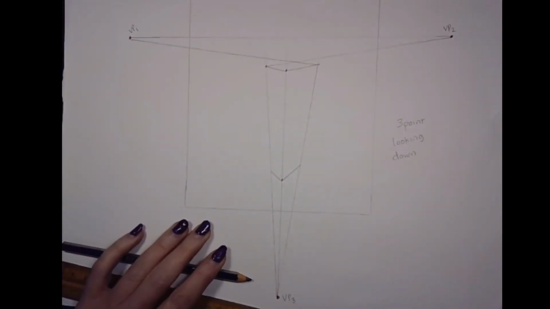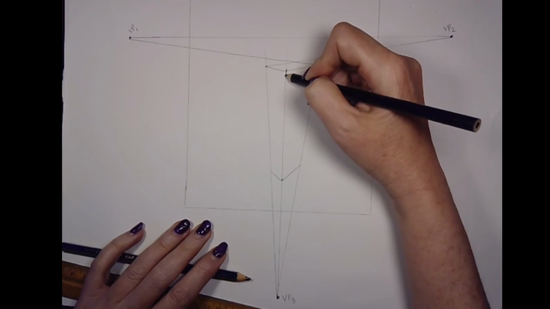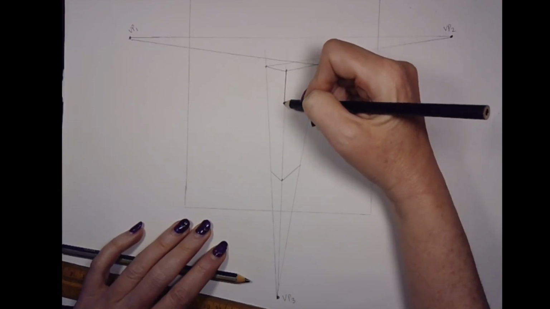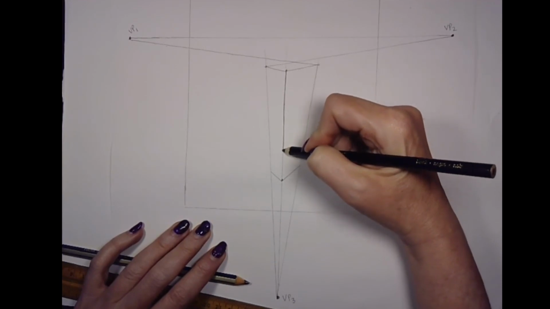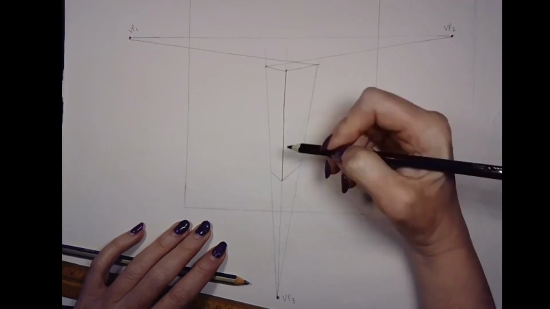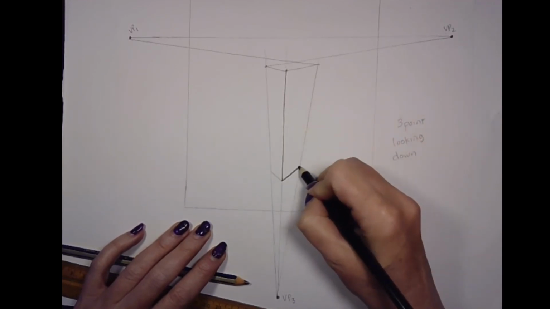Okay. Now I'm going to darken my building with the black colored pencil.